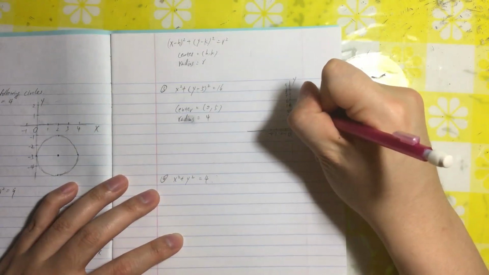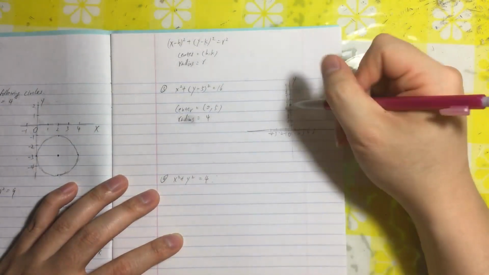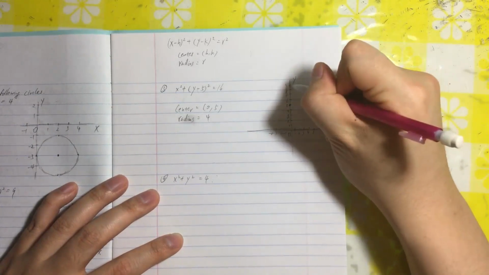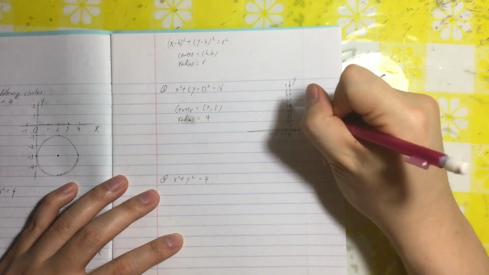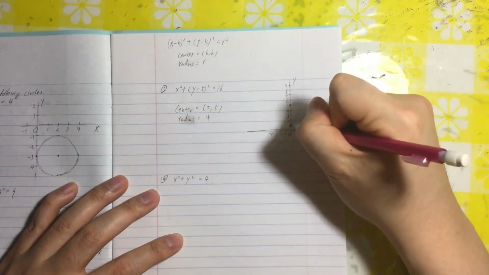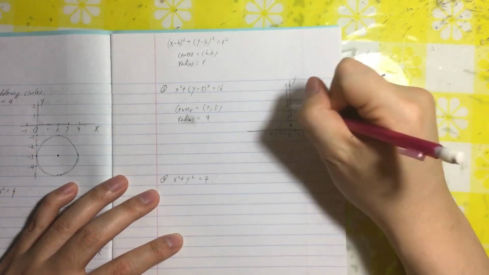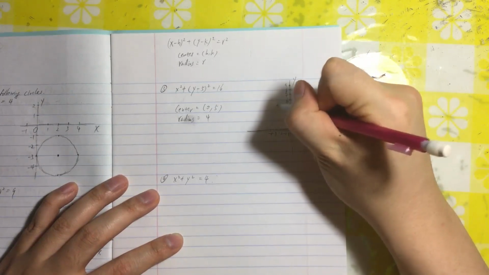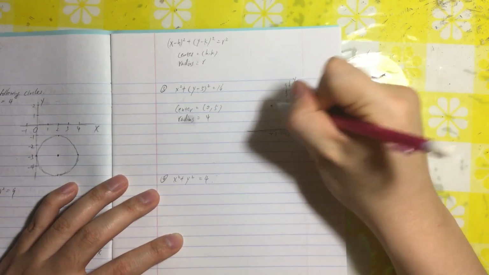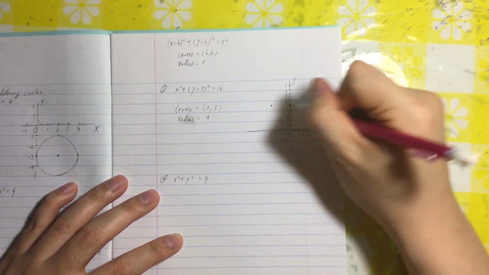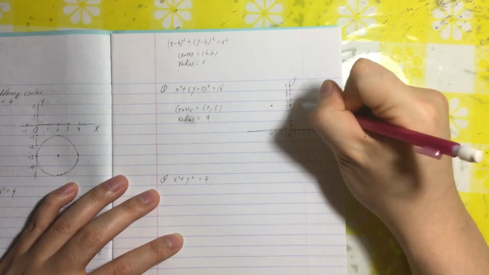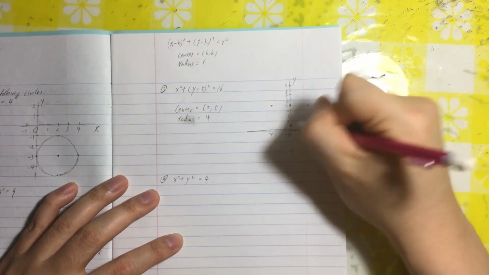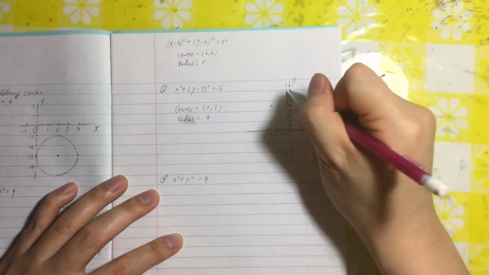Radius is 4, so go up by 4 units: 1, 2, 3, 4. Go down by 4 units: 1, 2, 3, 4. Go 4 units to the left: 1, 2, 3, 4. Then go 4 units to the right: 1, 2, 3, 4. Then connect these 4 points using a smooth curve. We can make a circle.